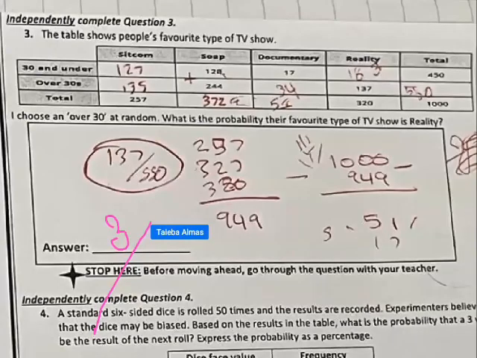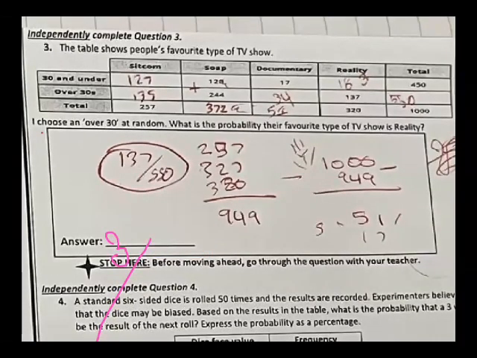Okay, the next question, Abdurrahman. This is the question I need help with. I don't get this question. The question is: over 30 at random, what is the probability that the favorite type of TV show is reality? You just have to check which is over 30 and what is reality. Which is this one, beta?